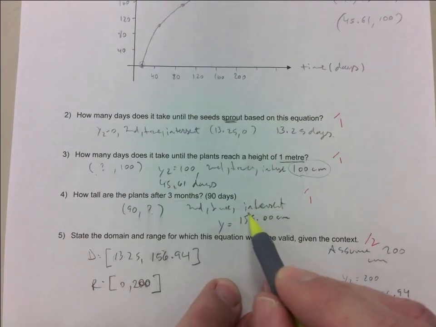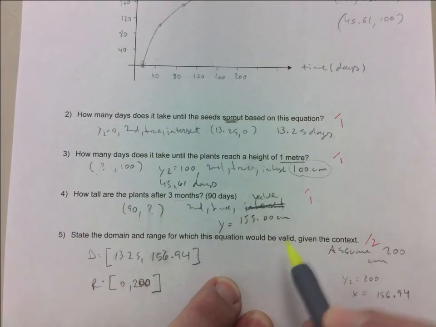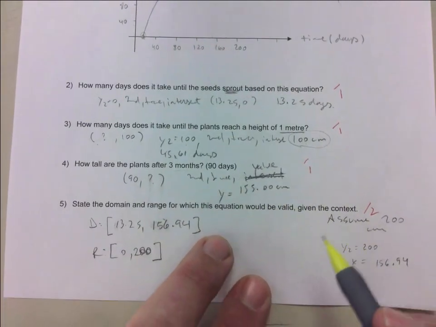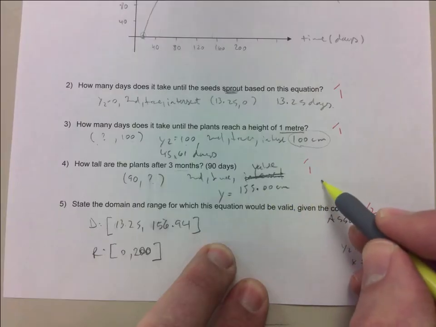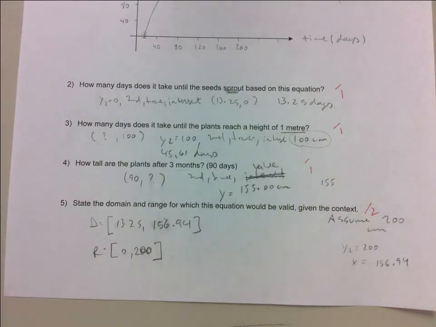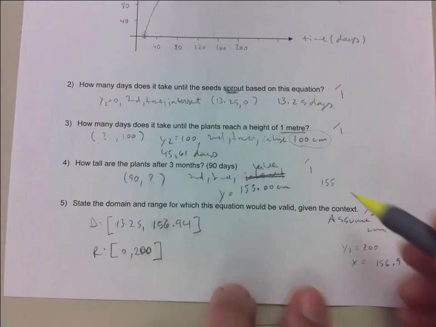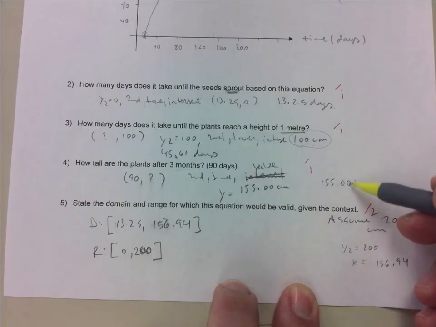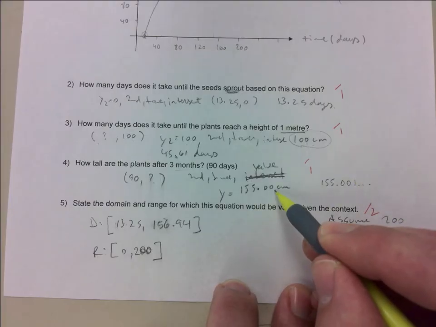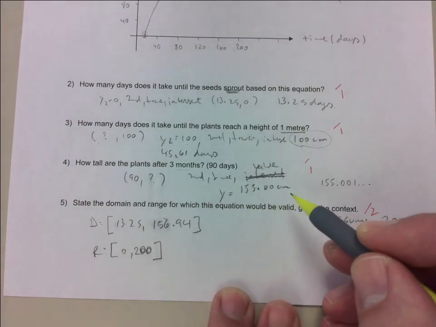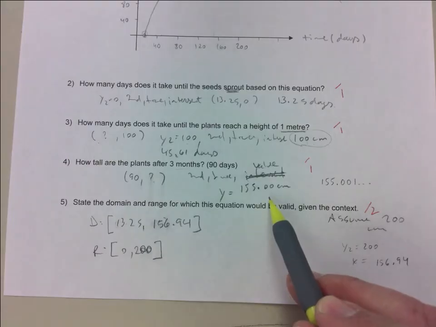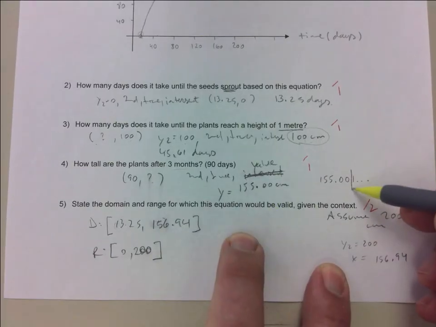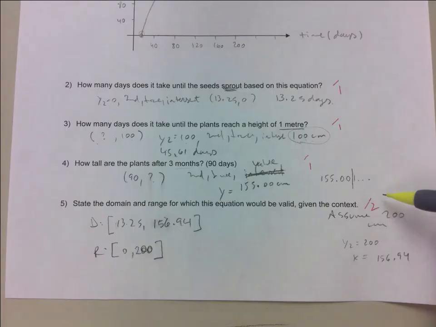Why do I put intersect? It's supposed to say value. And this is where some of you lost rounding marks. Okay, just so you know, if your calculator gives you 155, like a whole number like that, go ahead and go 155. But if you see that it's something past the second decimal, you have to go 0.00. Yeah, I know, that's an annoying rule, but we have to do that because it's called truncating. We're removing certain things, so we have to say 0.00.